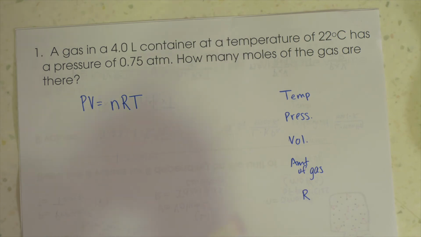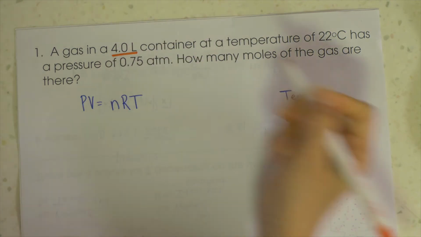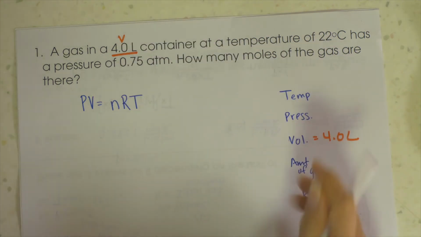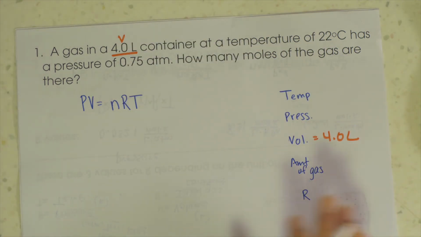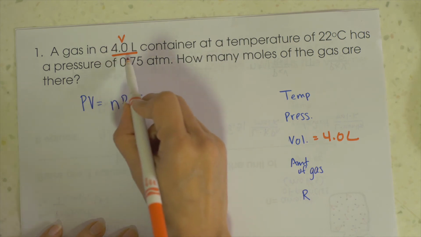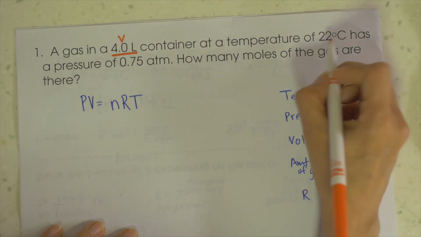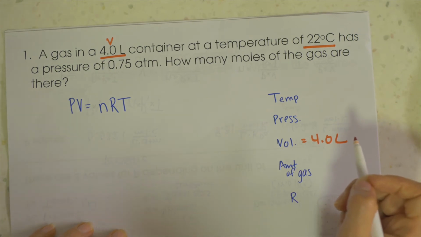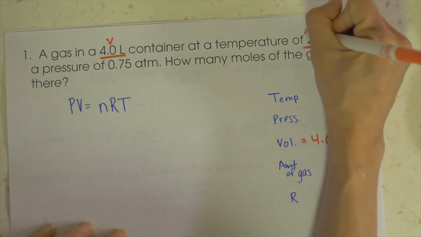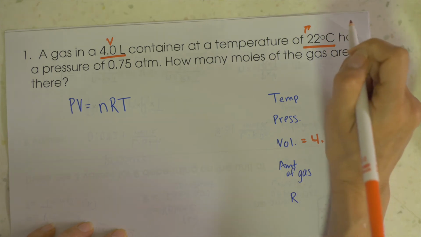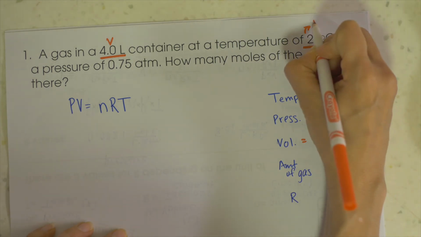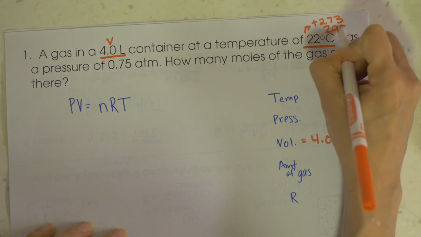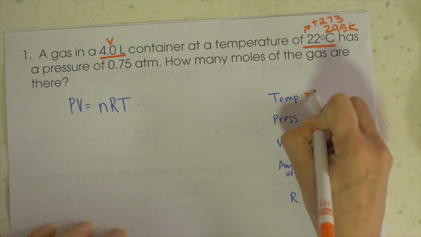So a gas in 4.0 liters, that's my volume. I don't need a V1 in this case because I just have one of each of these. A gas in a 4 liter container at a temperature of 22 degrees Celsius. So we should notice right there that we need to convert that to Kelvin. How do we do that? We do that by adding 273. So that gives me 295 Kelvin. I can write that here.